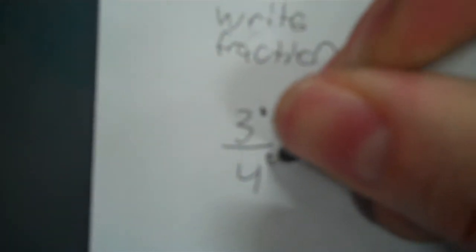Okay, write three equivalent fractions for the fraction. So 3/4, 3/4. Now you're going to write that two more times so you have three of them. Okay, so just put it down. Now you're going to put times. This is really easy to do.